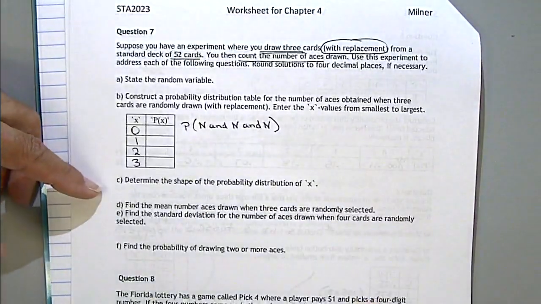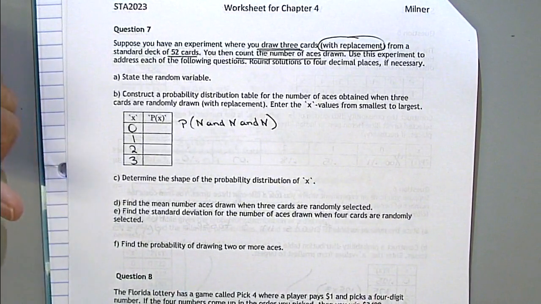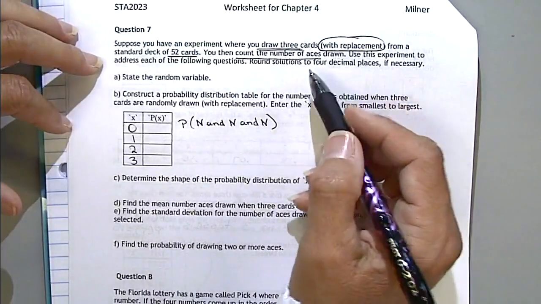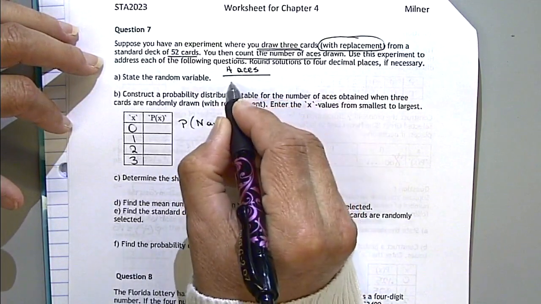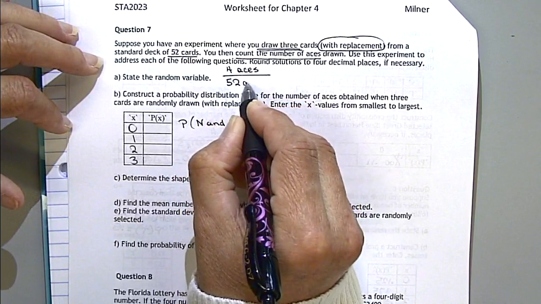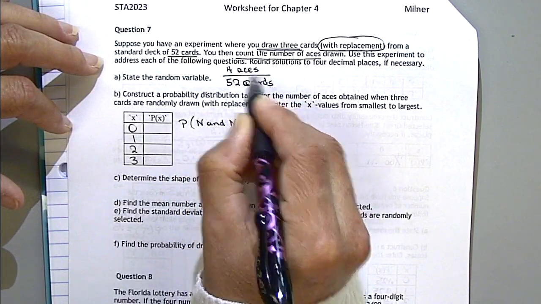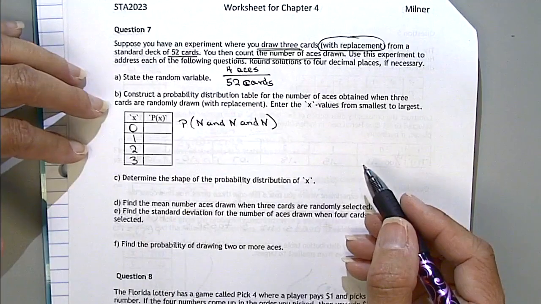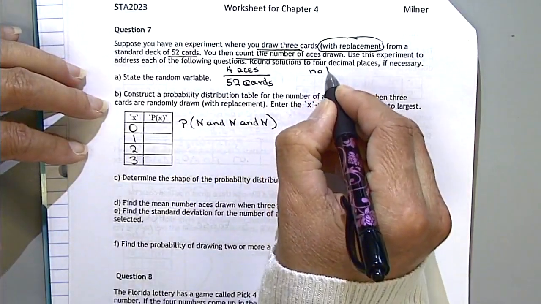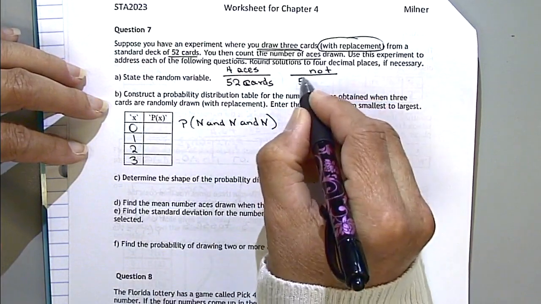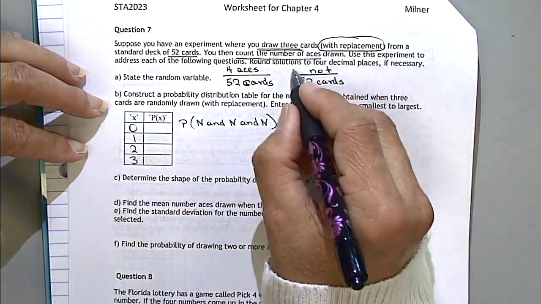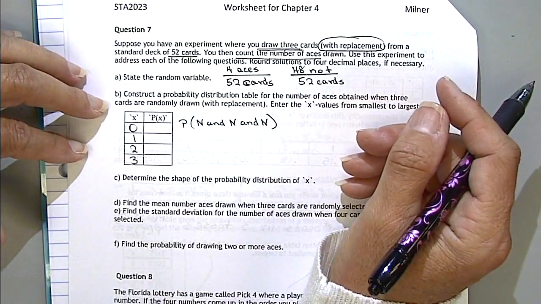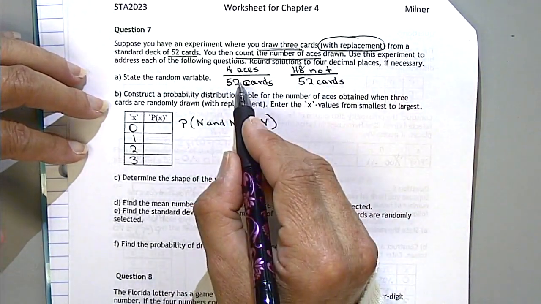I'm going to use N for not an ace and A for ace, okay? So I want the probability that all 3 of them are not. Well, look at these numbers. You know that you have 4 aces for every 52 cards, right? That's the probability of it being an ace, isn't it? Well, how many not aces do you have for every 52 cards? How many are not aces? 48. Exactly.